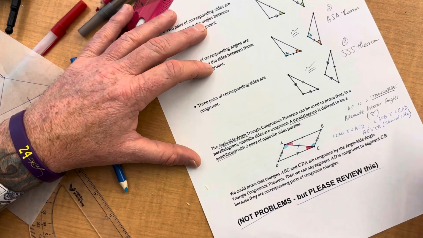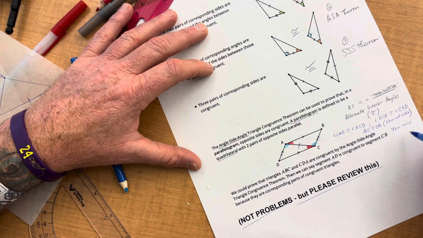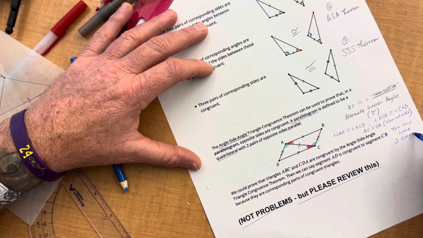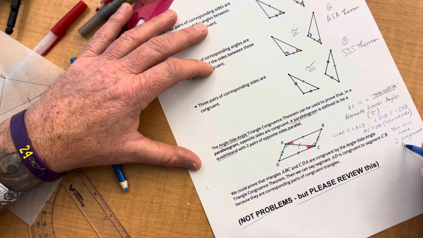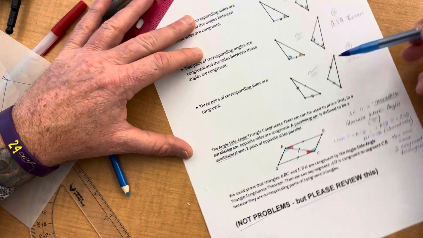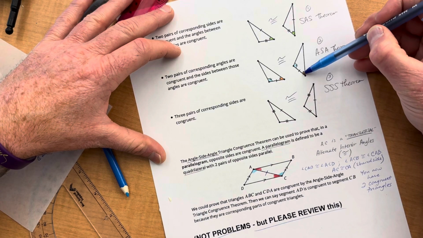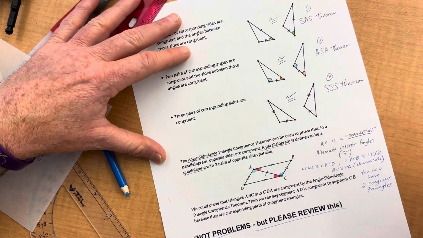Therefore, you now have two congruent triangles. And how do you know that? Well, you've got what's called angle, side, angle.